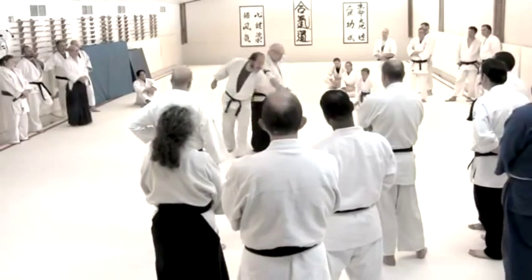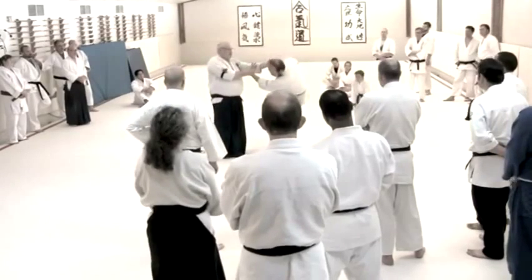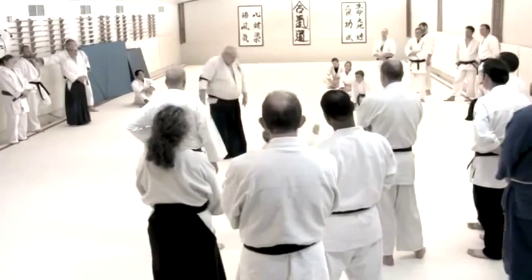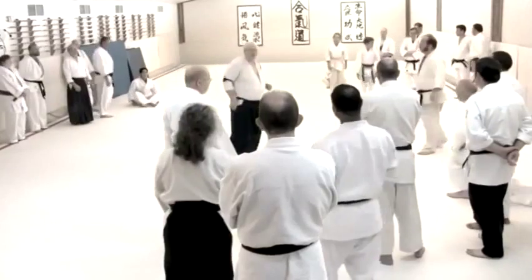So I lead them out. When I step back, I throw the atemi so he can't be in that space. And then we go, whoop. Give that a try, and then we'll actually address what makes it work.